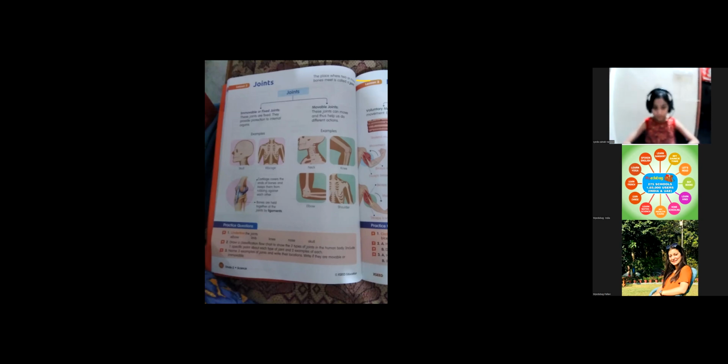So what do these joints do? They provide protection to internal organs. ठीक है, ये किसको प्रोटेक्ट करते हैं? जो हमारे इंटरनल ऑर्गन्स होते हैं ना, internal organs, that means present inside our body, we can say heart and our lungs, like this. Okay. Okay, ma'am. Yes.